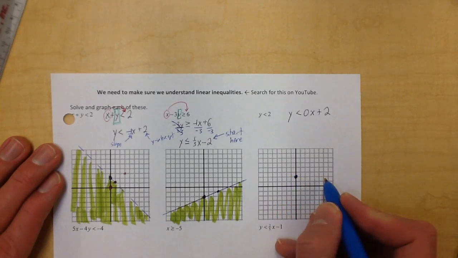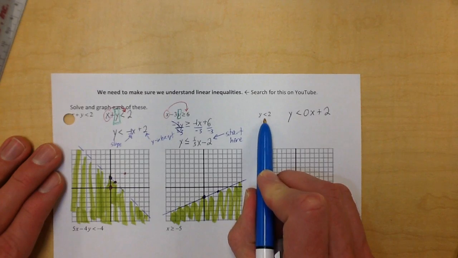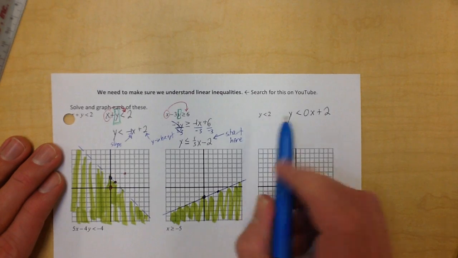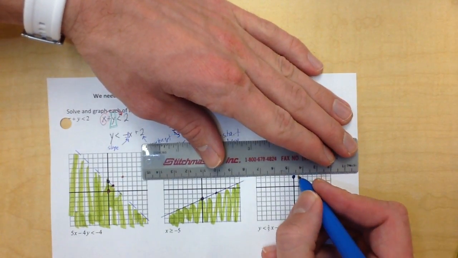Before I draw my line, is my line solid or dotted? Oh my goodness, it is dotted. That is less than, but not equal to.